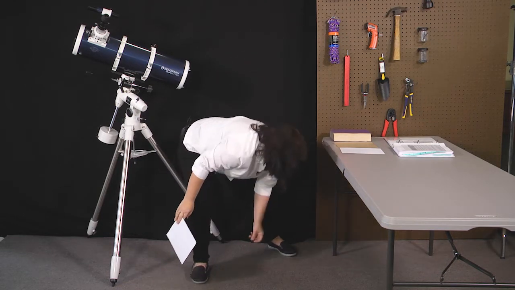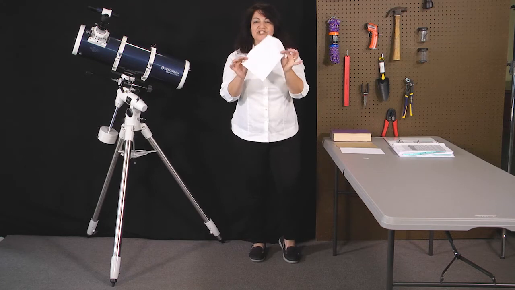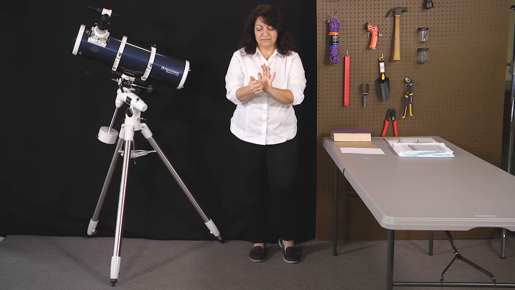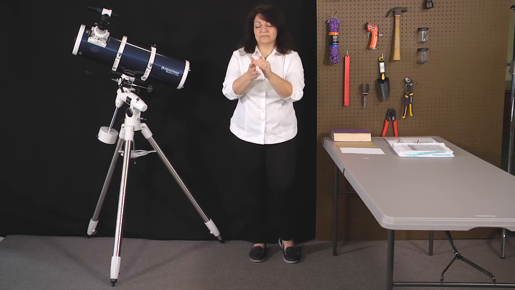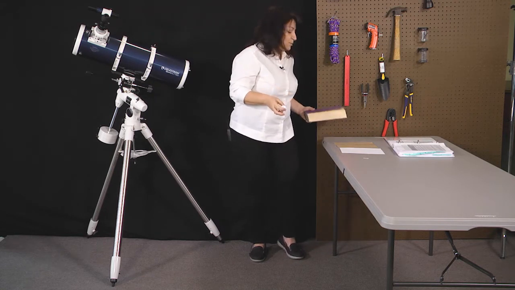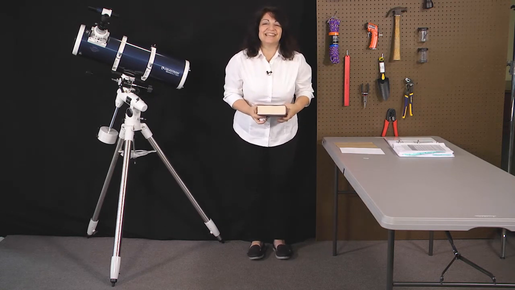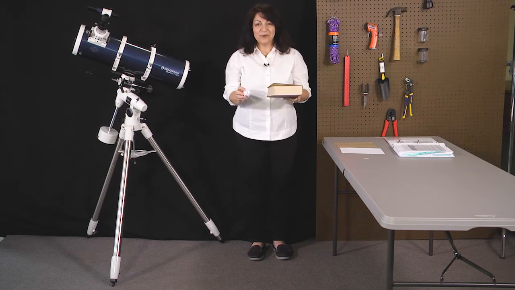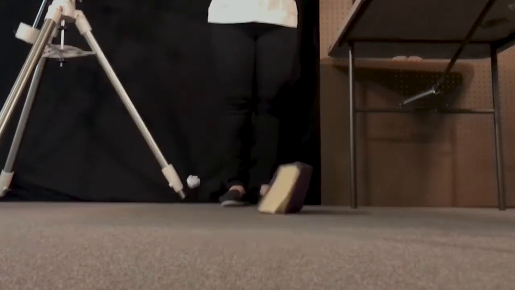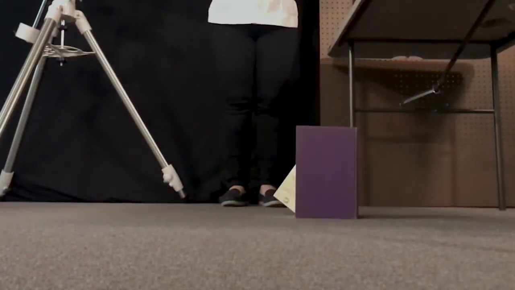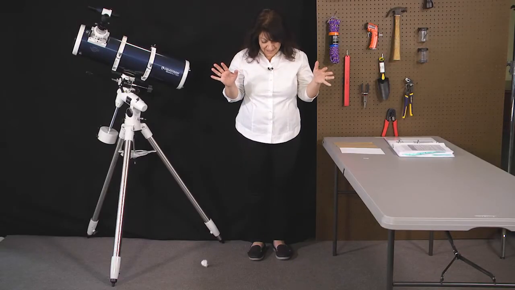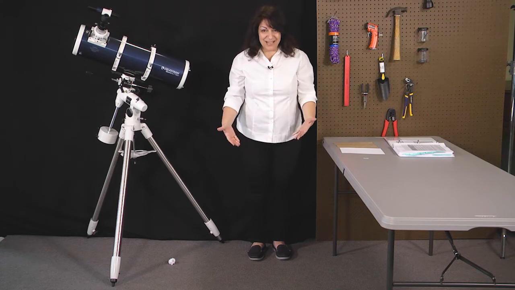Okay, we're now going to do the same thing, but this time we're going to take the sheet of paper, I'm going to wad it up into a tight ball. Same amount of paper, just a different shape. And I'm going to drop it at the same time with the heavy book. And we'll see if one lands before the other one. Here we go. 1, 2, 3. Again, they land at the same time.